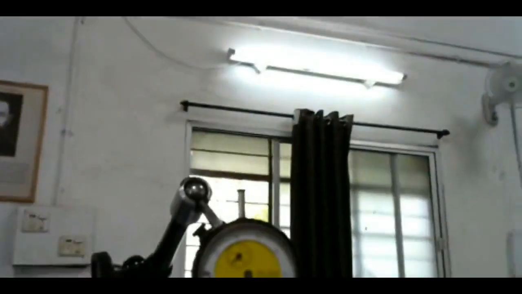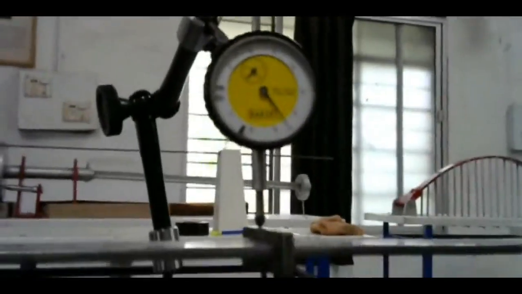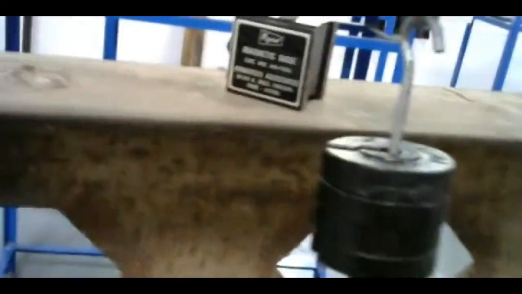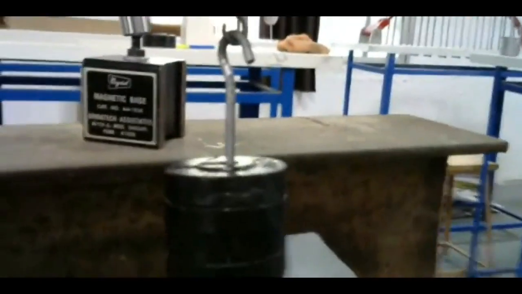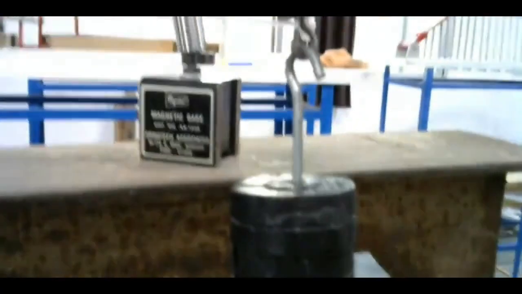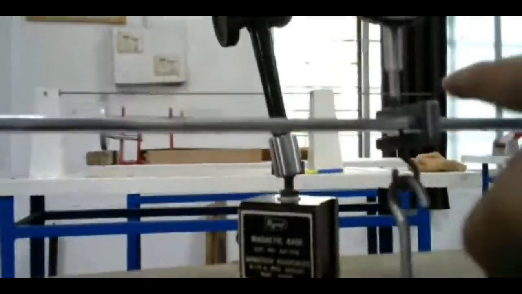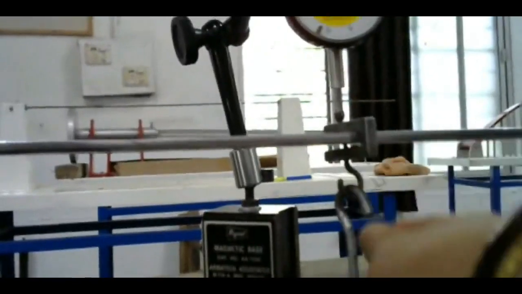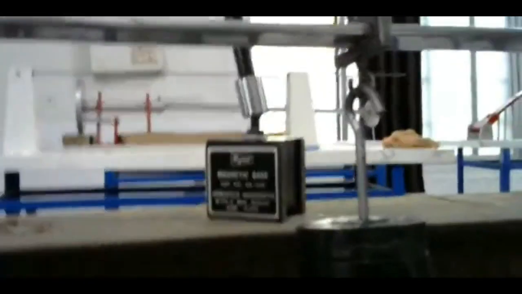So the number of readings is 134. Isn't it? So you have to note down your reading for the 800 gram of weight. Clear? Yes, you have to see here the application of our load, that is at the center.